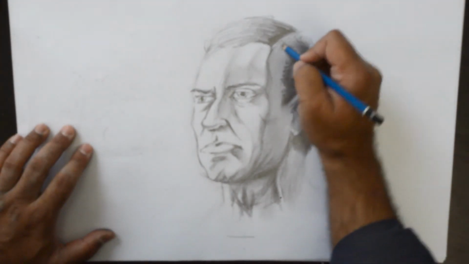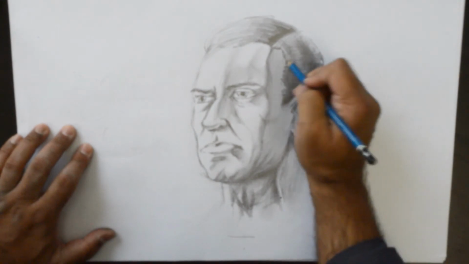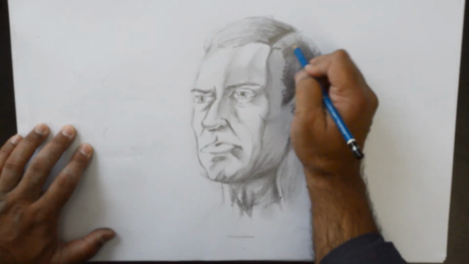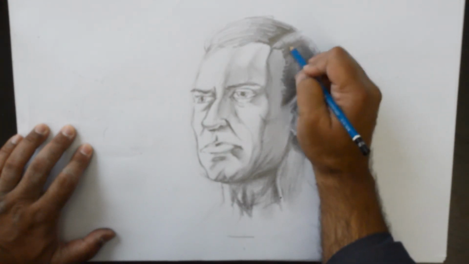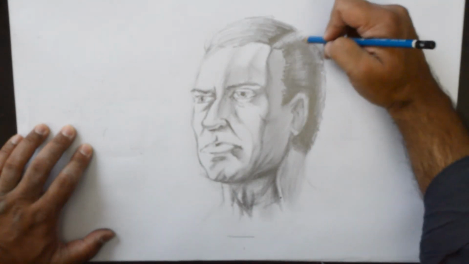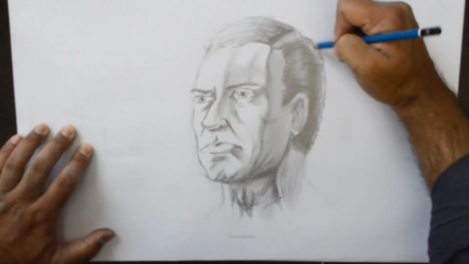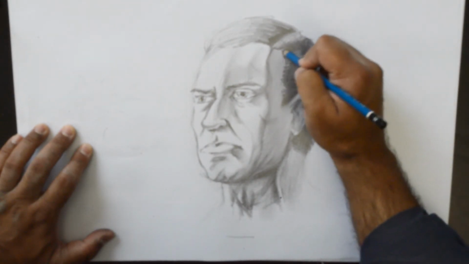And it does work that way most of the time. And then of course right around here we end the tones right around here. In this case, in a head of hair like this.